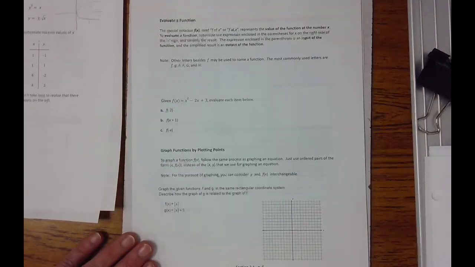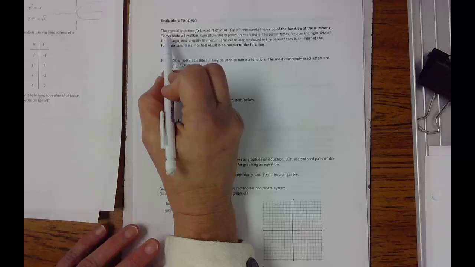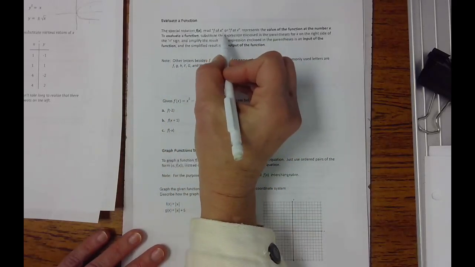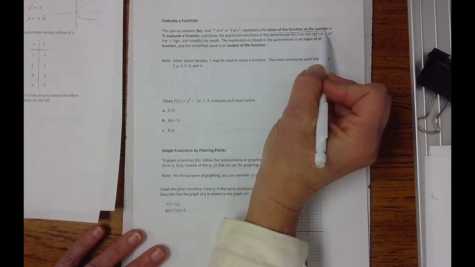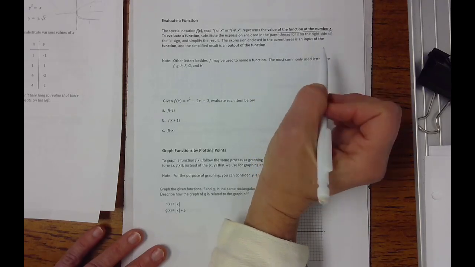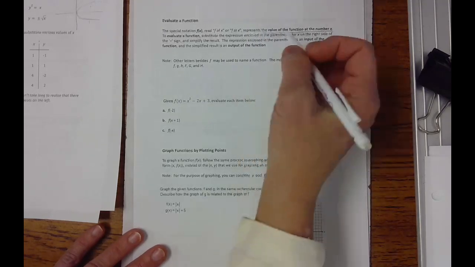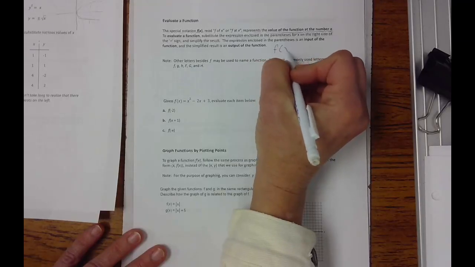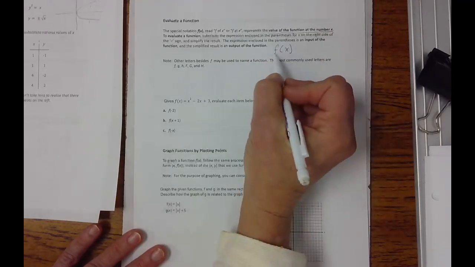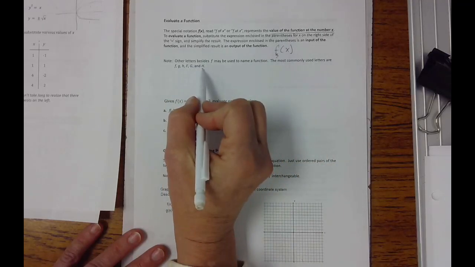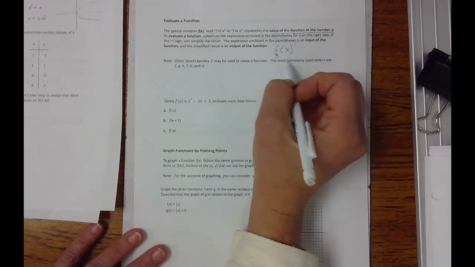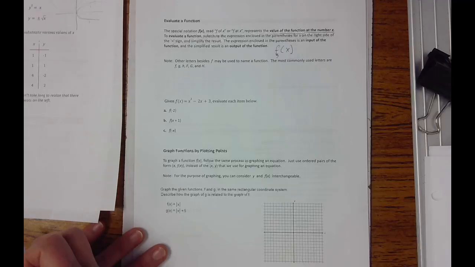The next one, special notations for f of x. So when I have the value of a function that's in terms of x, usually it's written as f of x, and this is how you say it. Now, it doesn't have to always be f. It can be any letter that you want. But the most common one is going to be f of x.